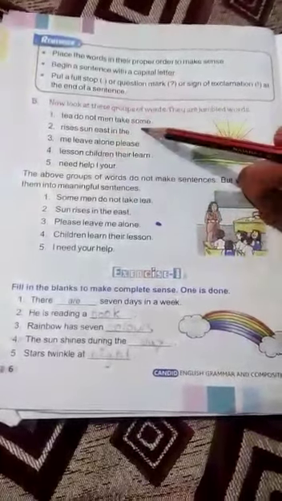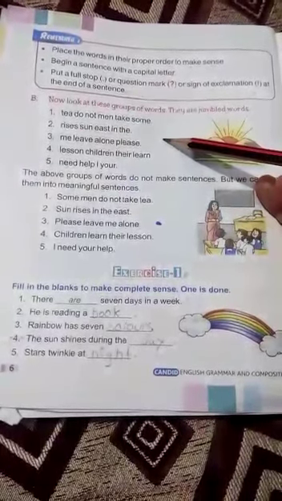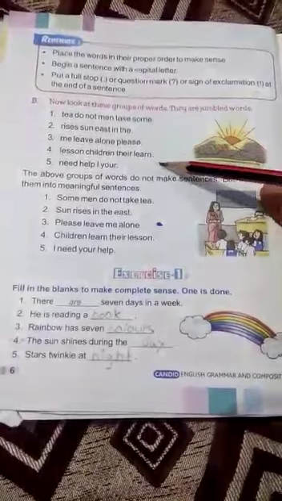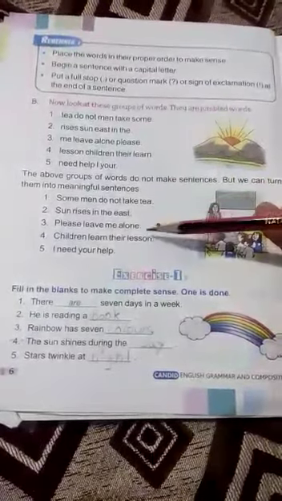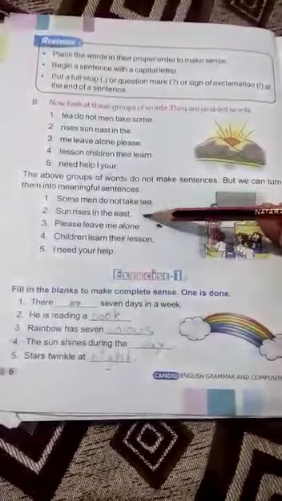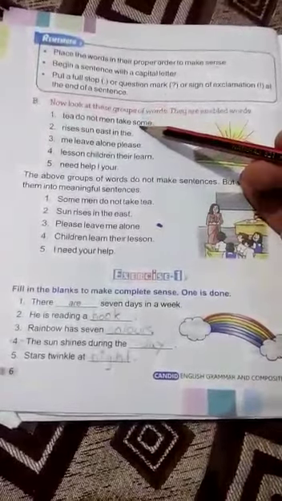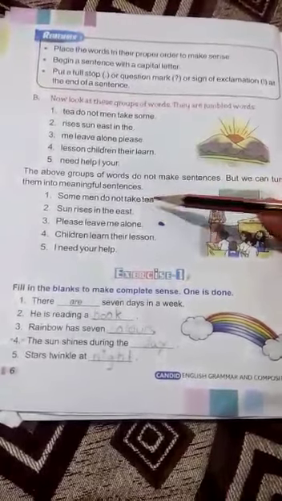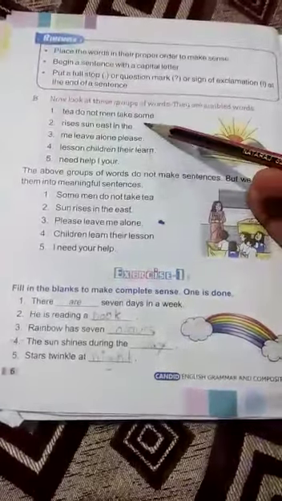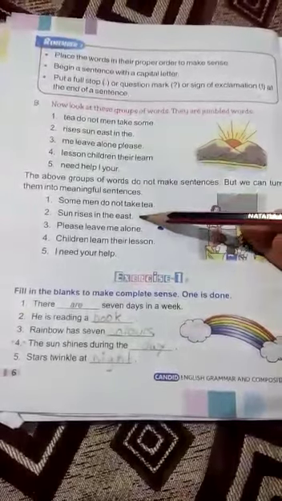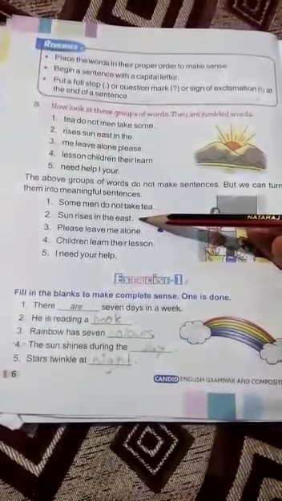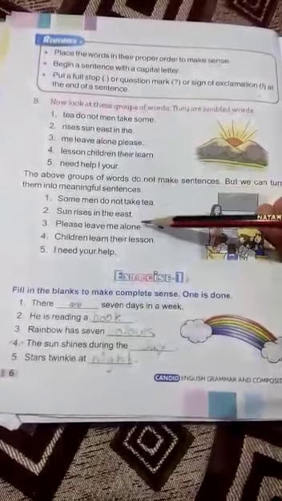Here, in this part, these are groups of words, but they are jumbled words. Jumbled words do not give you complete meaning. They need to be arranged properly to give you a complete meaning. For example, "tea do not men take some" should be "some men do not take tea." "Rises sun east in the" should be "sun rises in the east." And in this way, the other sentences can be arranged properly.